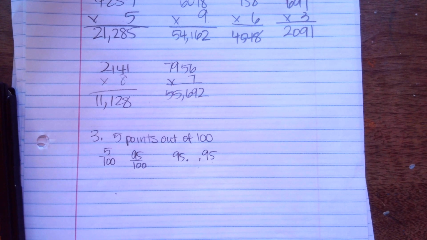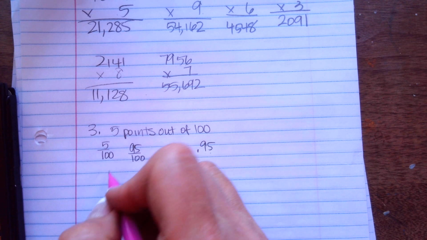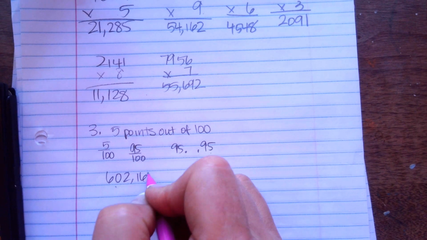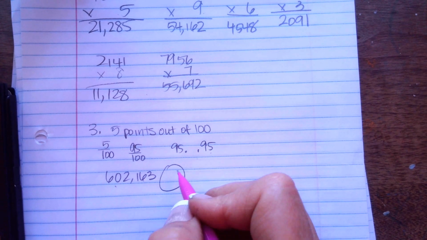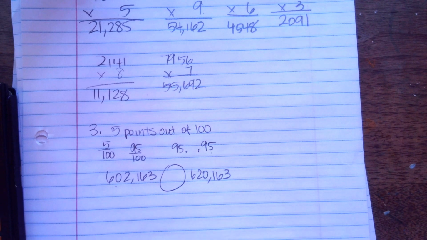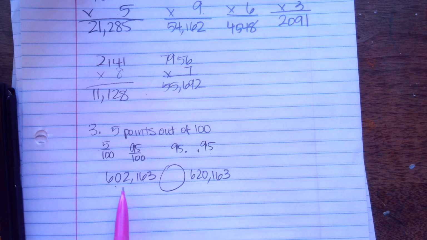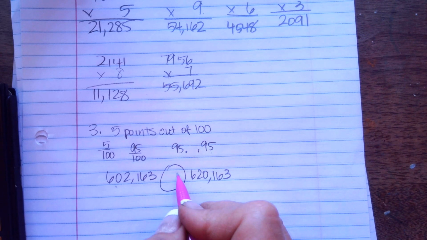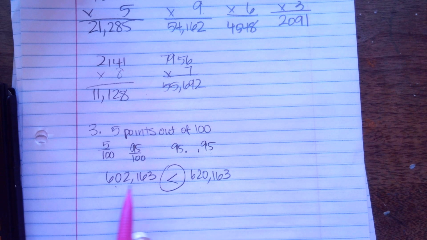Okay. All right. Next one is 602,163 is greater than, less than, or equal to 620,163. Which one is bigger, this one or this one? Second. So we make the arrow pointing towards the smaller number, sorry.